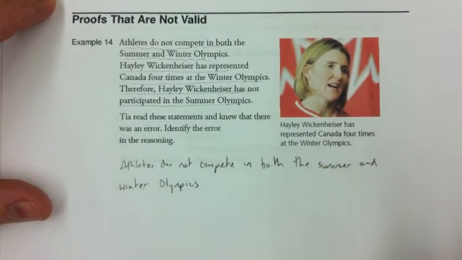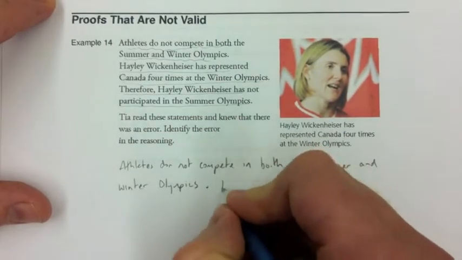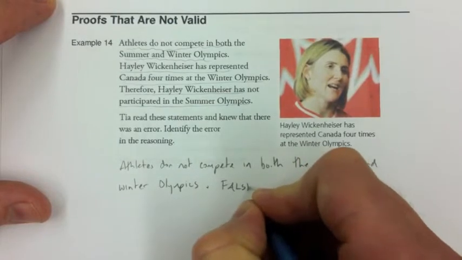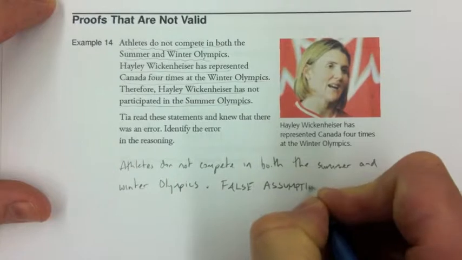That statement right there, that athletes do not compete in the Summer and Winter Olympics, I know to be false. That's an example of a false assumption.